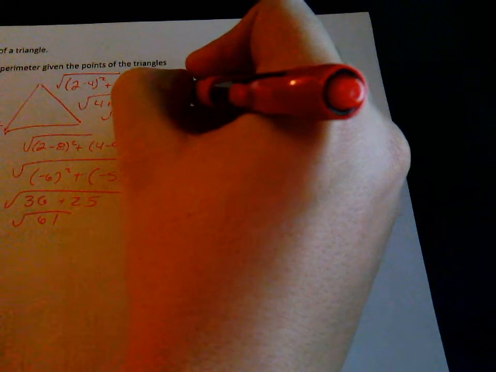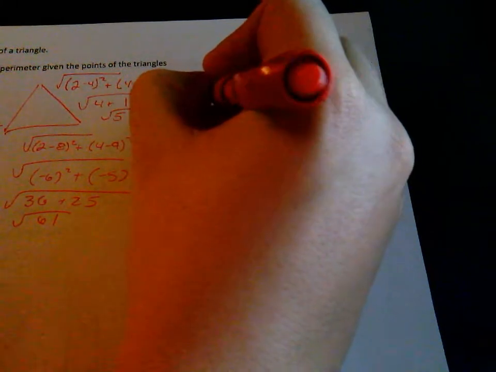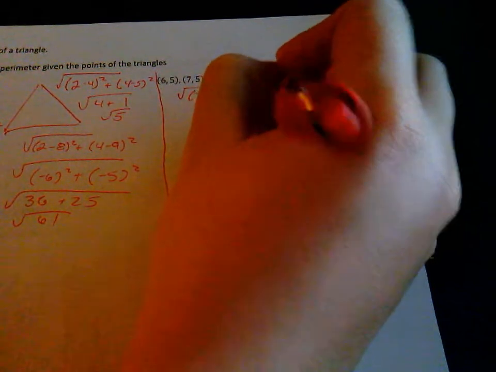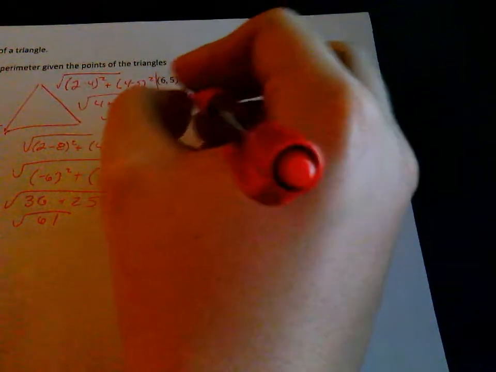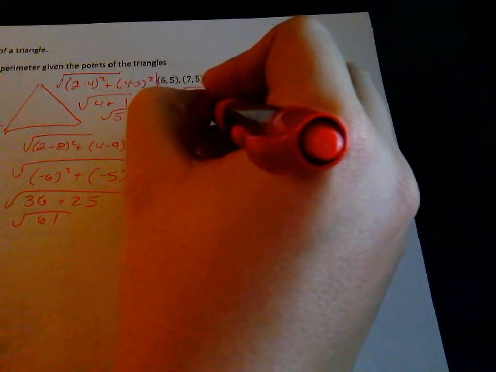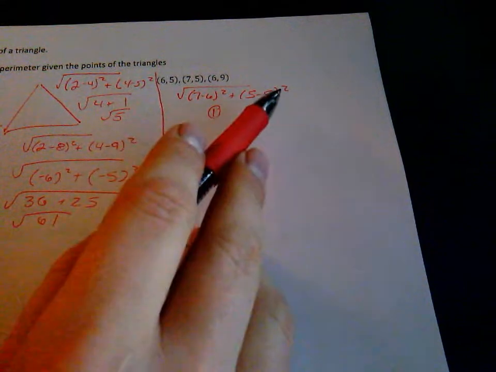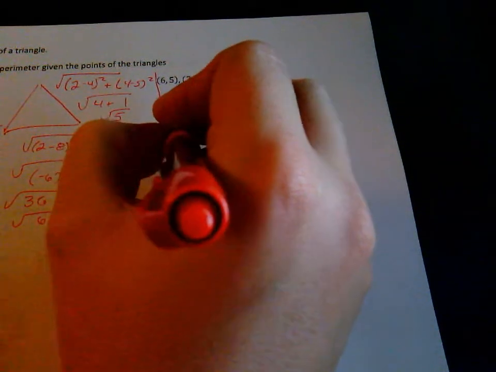First time, 7 minus 6 squared plus 5 minus 5 squared, which this side will end up being 1. So this side will be 1 because we'll get the square root of 1, which is 1.